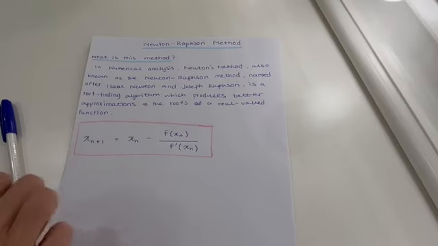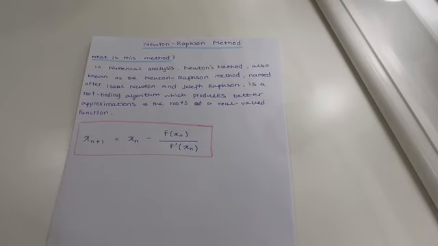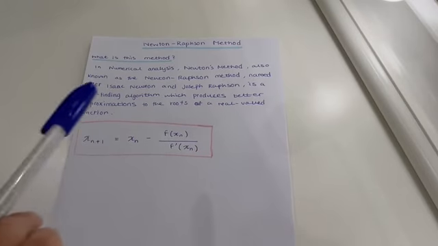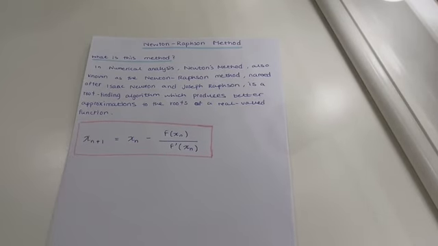In this YouTube video, I'm going to be showing you how to use the Newton-Raphson method to solve any equation that's starting with f of x. In numerical analysis, you might be wondering what the Newton-Raphson method is.